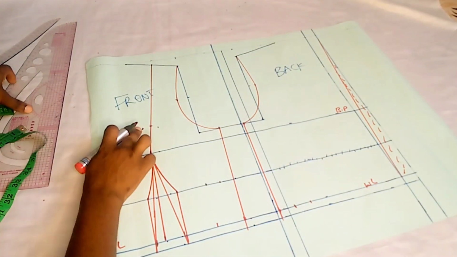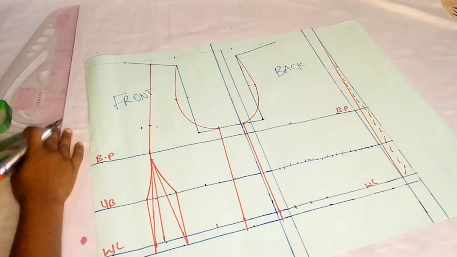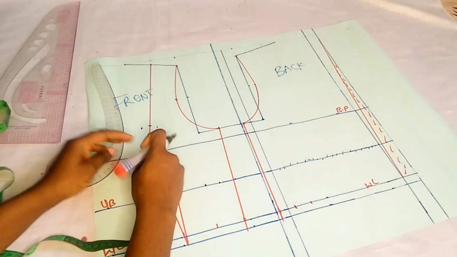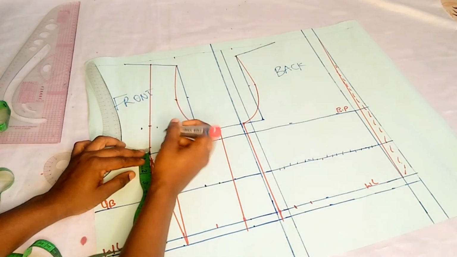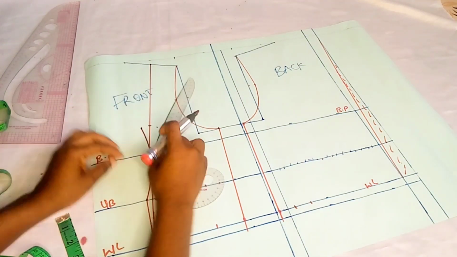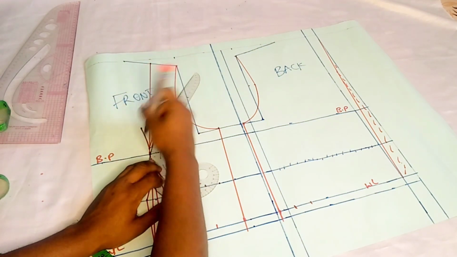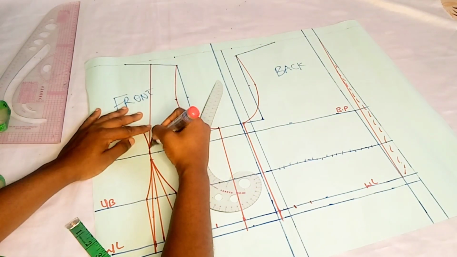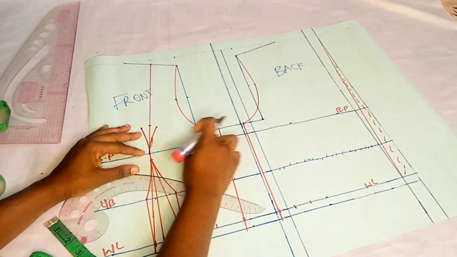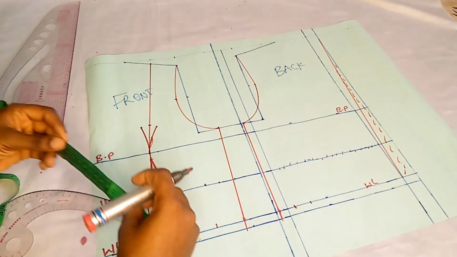This is to tighten my upper bust. Did you see that? So I'm going to now connect. From the bust point, I'm also going to come up by half an inch and connect like this. This is just to tighten the upper bust. You are going to make sure it's not that pointed or curvy at the bust point line.